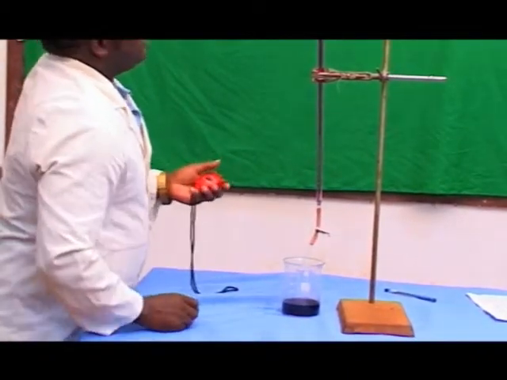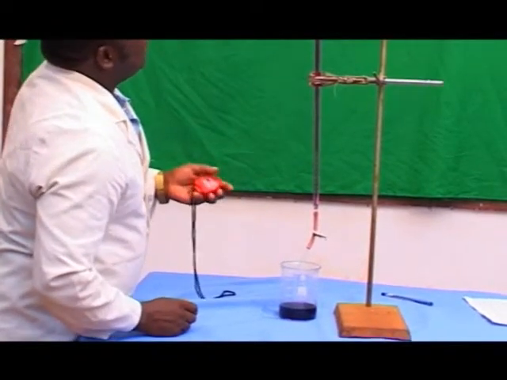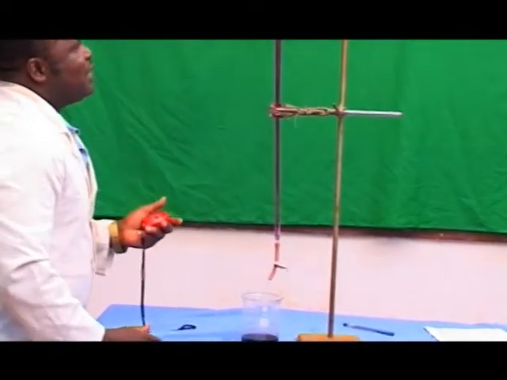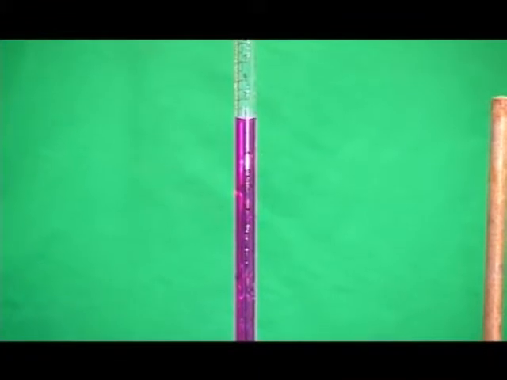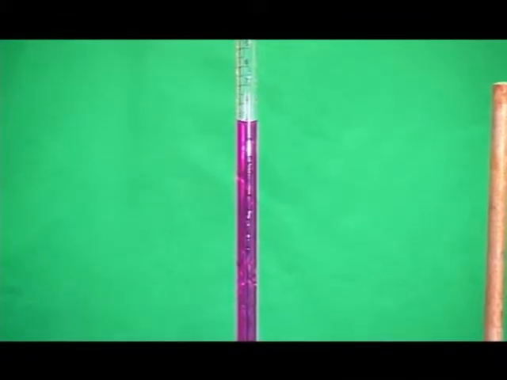When the level reaches 0, start your stopwatch and record the value on the burette at an interval of 10 seconds.